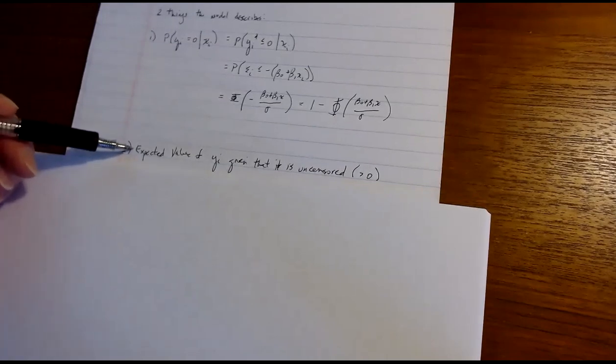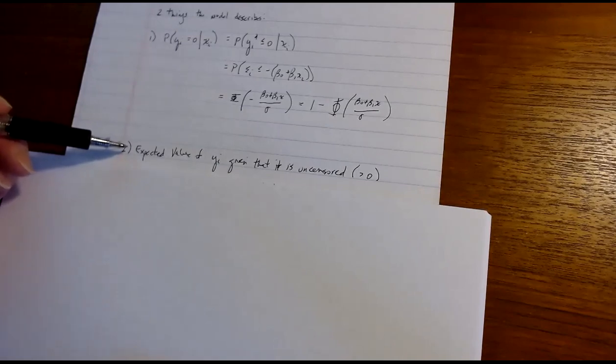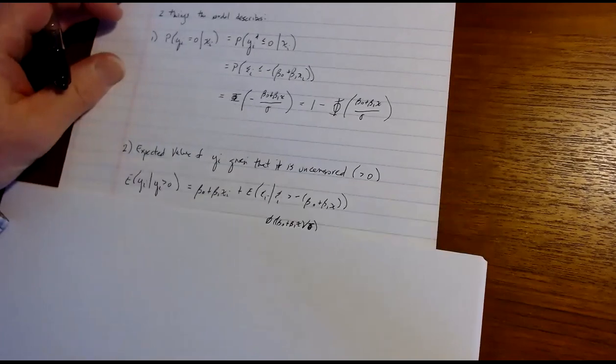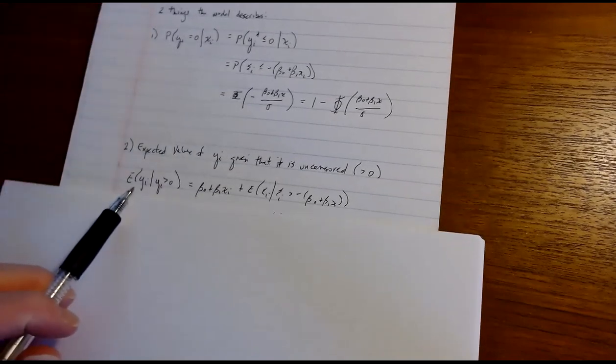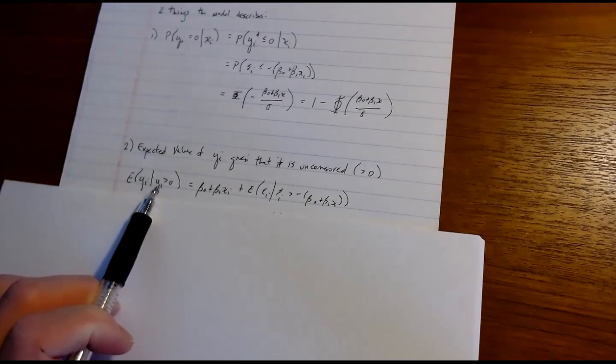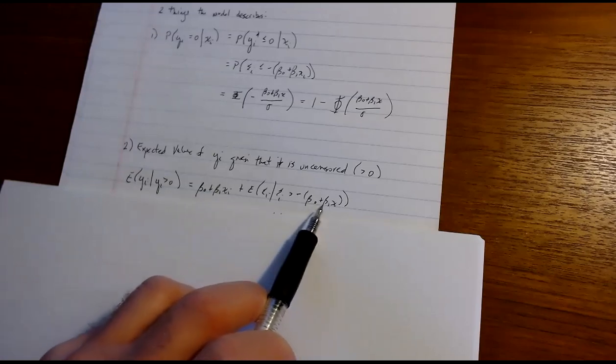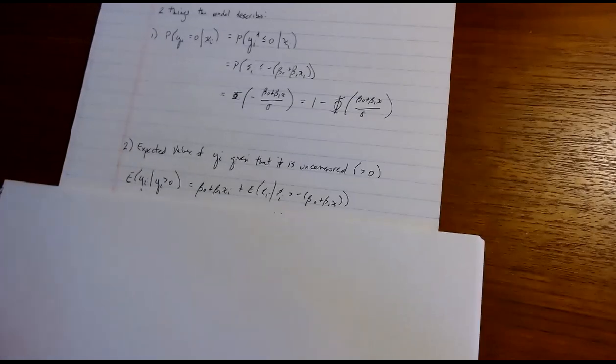So the second thing we might be interested in is finding the expected value of y when y is uncensored. If we only look at the positive values, the values that aren't 0, what's the expected value of y? It turns out to be beta naught plus beta 1x plus the expected value of epsilon.